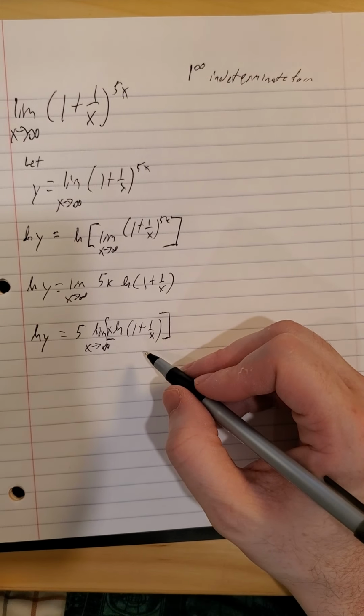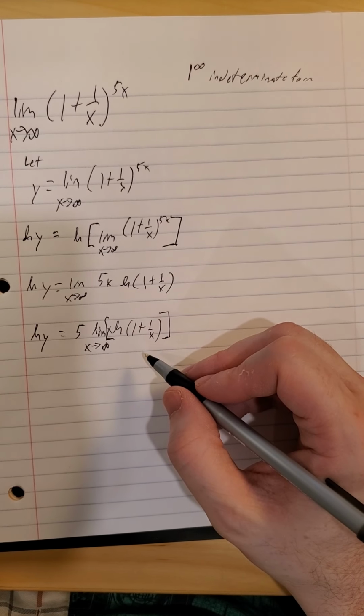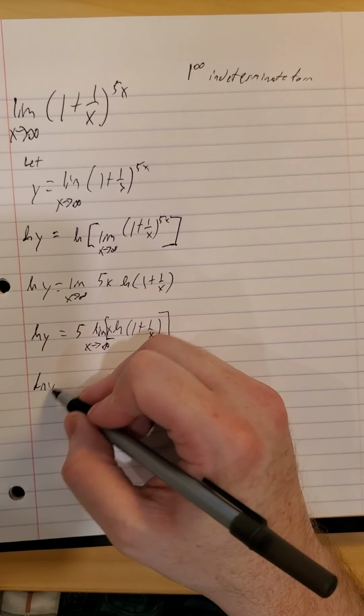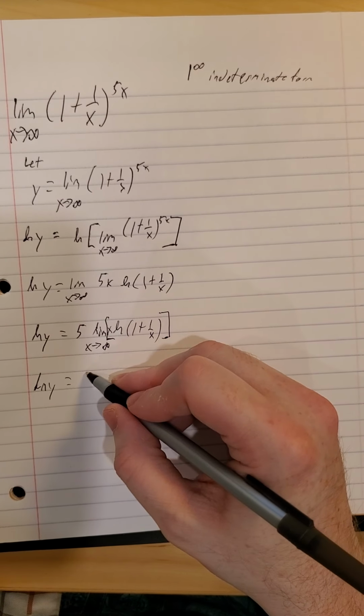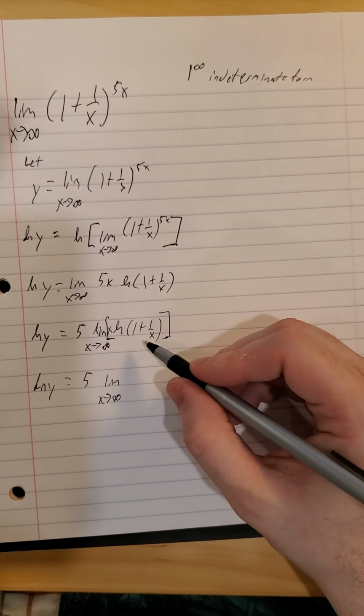So now we do have the appropriate form. Let's see. Yeah, we'll do a little rearranging. We're going to change the look, but not the value. Natural log of y is 5 times the limit as x approaches infinity.